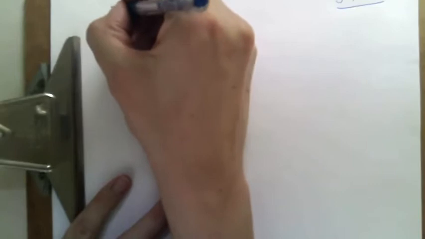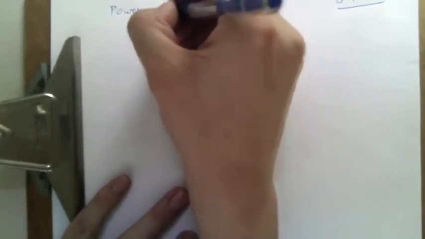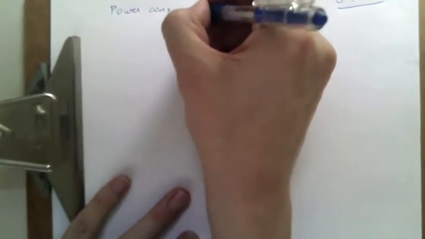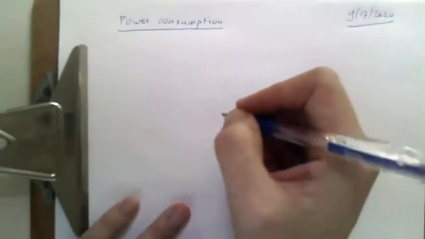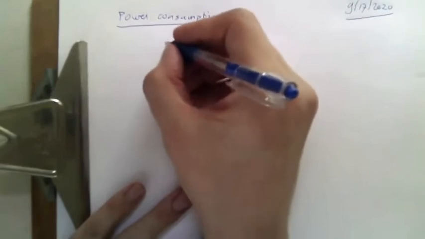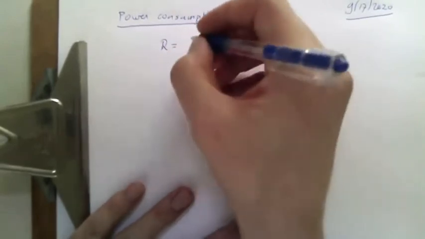Okay, continuing on DC circuits, power consumption. So in resistors, we have Ohm's law.